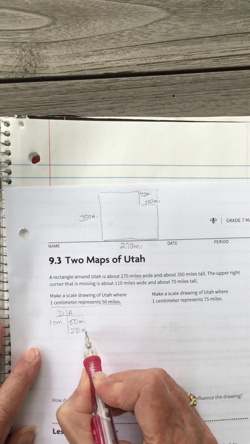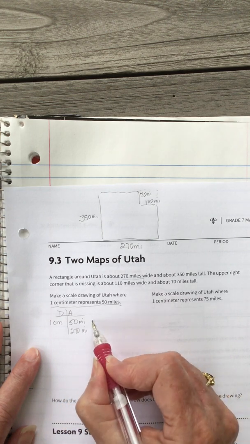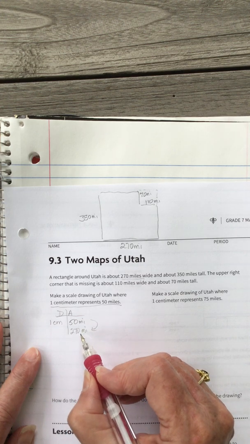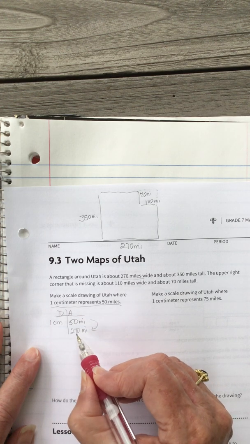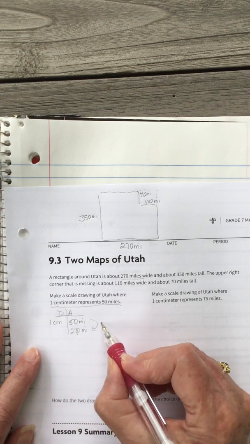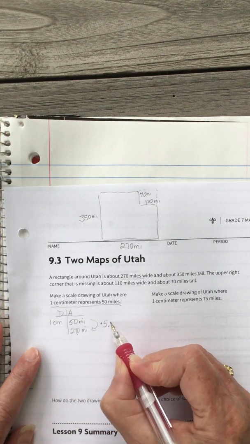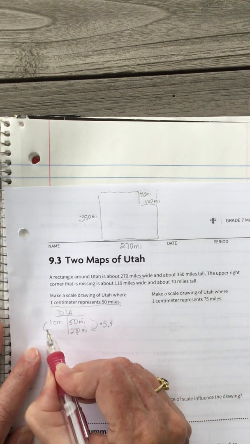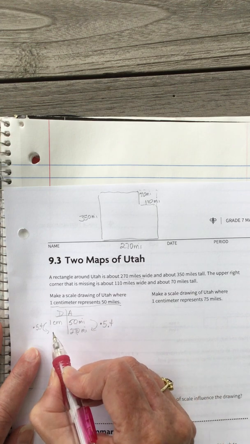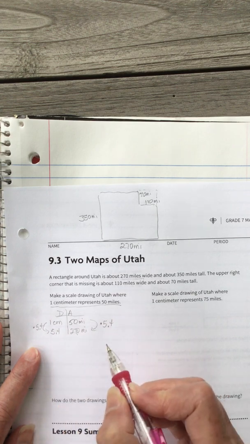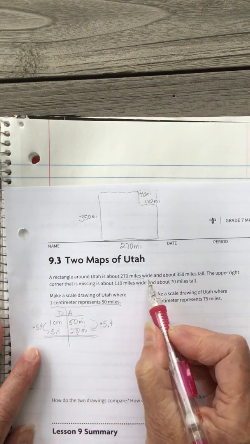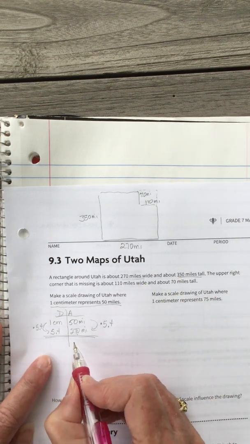Okay, I'm going to say what times 50 equals 270, so I'll take my calculator and do 270 divided by 50, and I get 5.4. So then I'm going to come over here and multiply this side by 5.4, and that's going to give me 5.4 for the bottom.